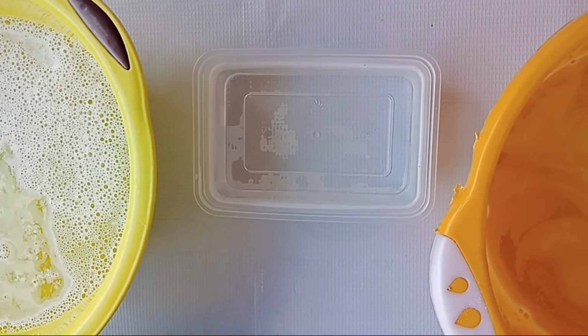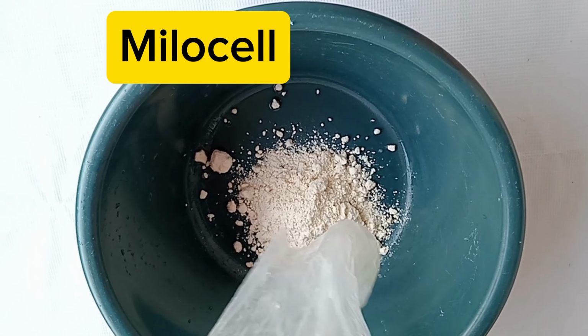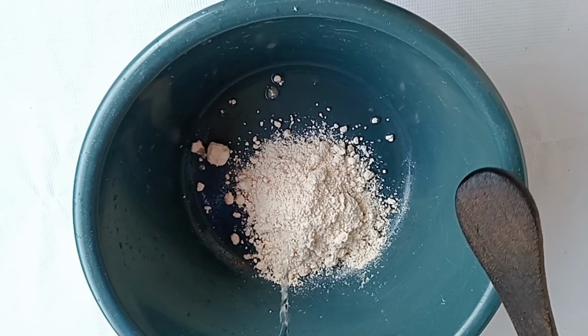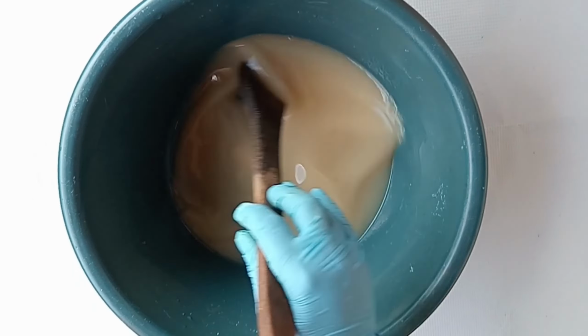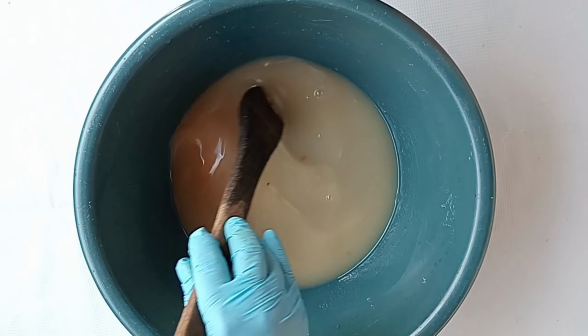Yes, guys, after soaking the soakable ingredients, the chemicals that we have soaked, the next thing to do is to get this bowl, pour in this chemical, which is Milocell. I'm using Milocell, or you can use nitrosol, but I prefer using Milocell because it thickens the soap more than the nitrosol. But while using the Milocell, you have to be very careful with the quantity you use so that it doesn't make your soap become too thick like a pap. So be careful with the quantity of Milocell you use because it thickens better than the nitrosol.